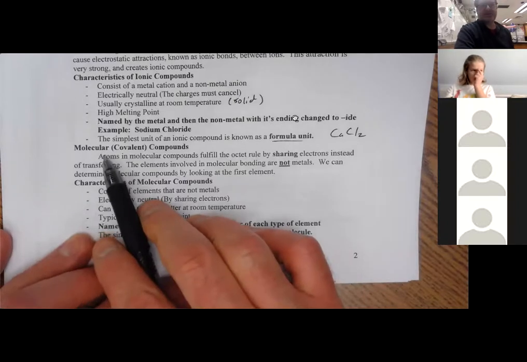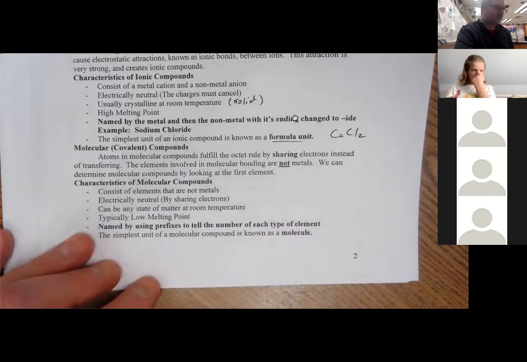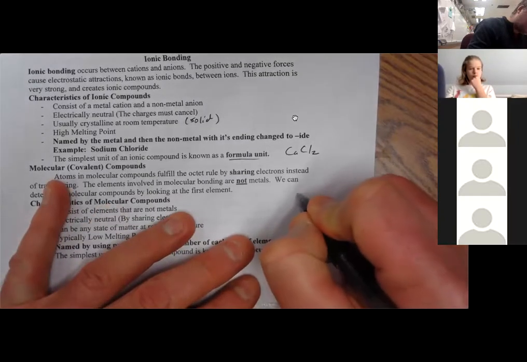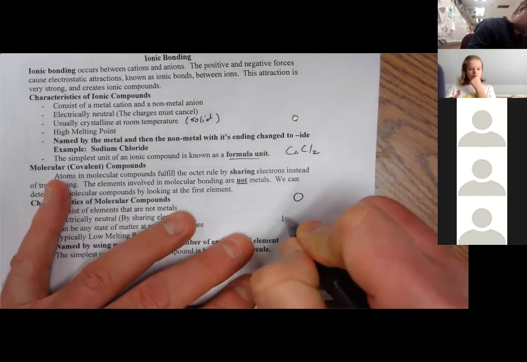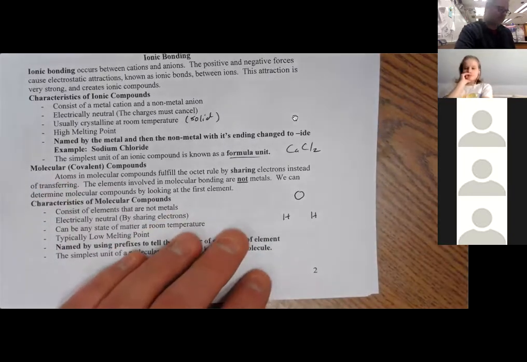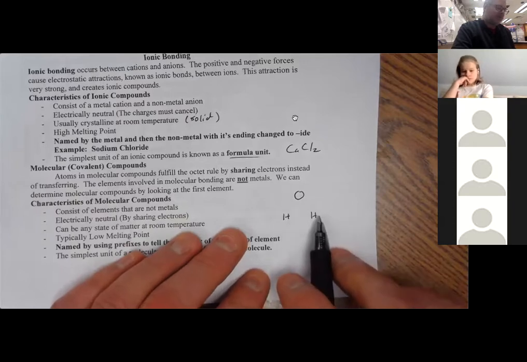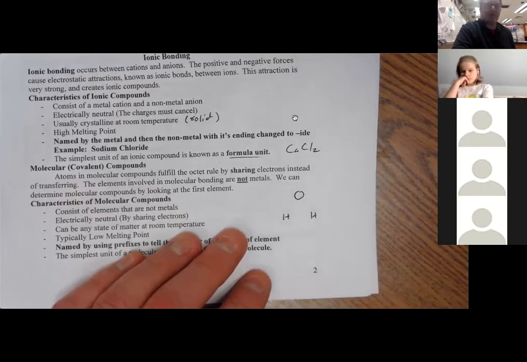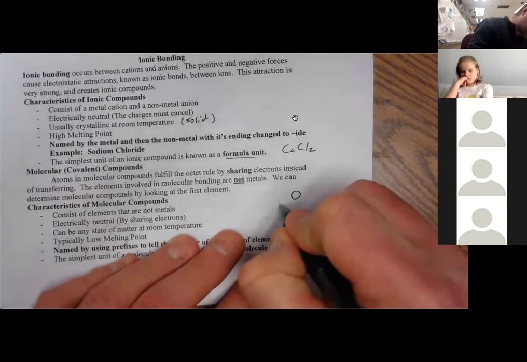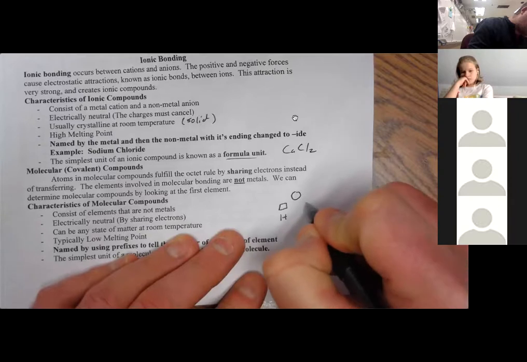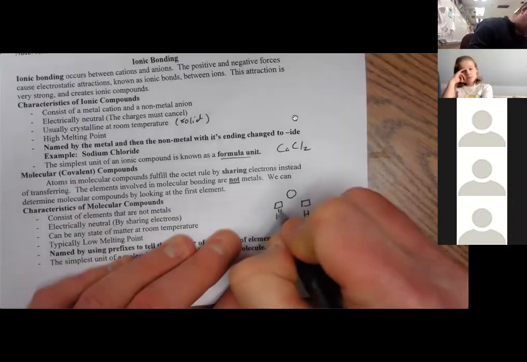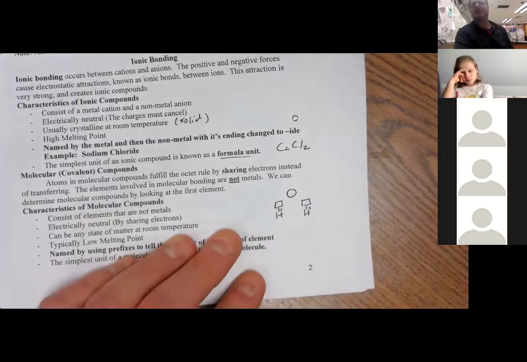Our major focus for this unit is going to be on molecular compounds. Molecular compounds, for example, like dihydrogen monoxide. They play the game a little bit differently. If we take a look at dihydrogen monoxide, we have H2O. Instead of transferring electrons, they share electrons. So just for fun, those are the boxes representing H's electron box diagram. So those would be 1s's.